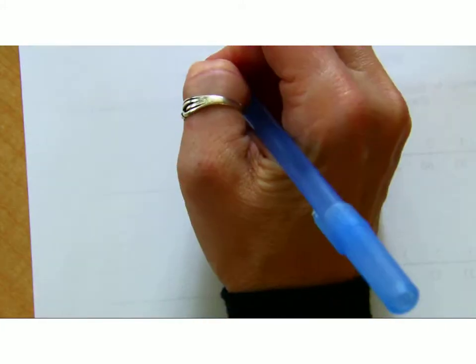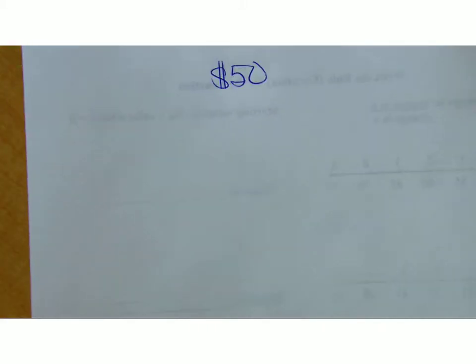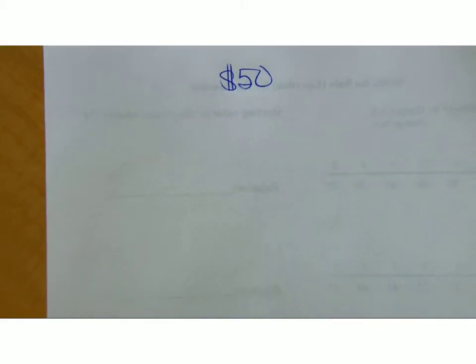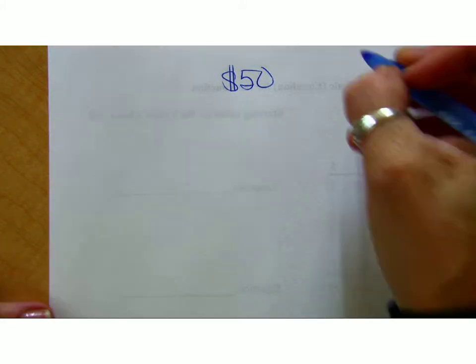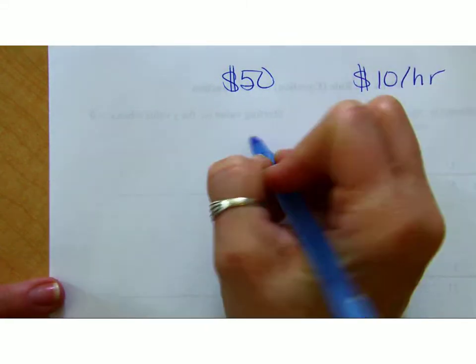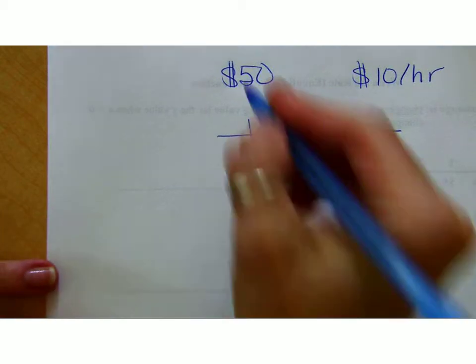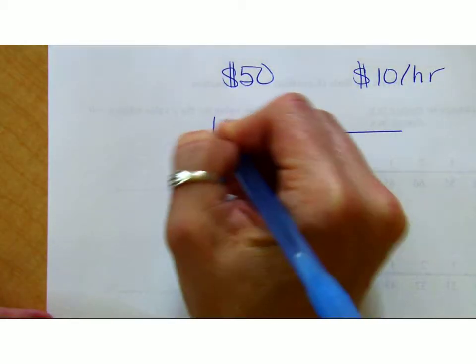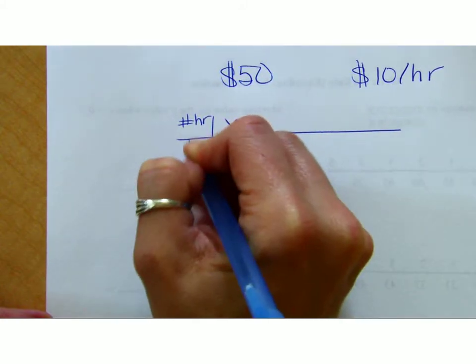If I were to take this and look at it and say, well, you got a $50 signing bonus to be this babysitter, right? You get $50 a month for gas, okay? And then you get paid $10 per hour, all right? What would a table look like for that? If X is the number of hours that you work and Y is your overall pay.